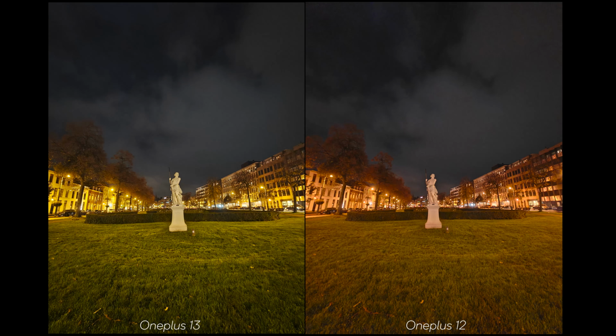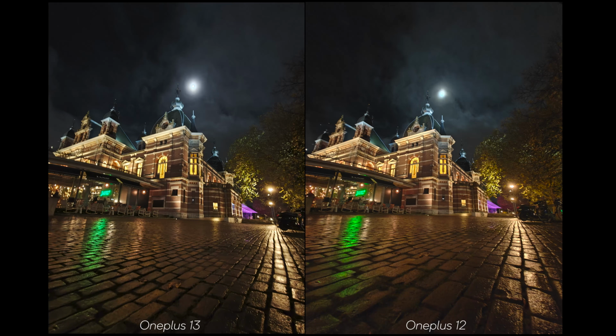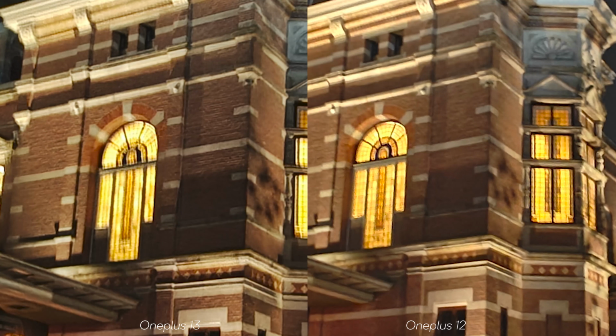And in terms of details on the statue itself, both aren't great by any means, but it is better on the OnePlus 13 where you clearly have some details at least visible, where on the OnePlus 12 those details are really hard to read there. And unlike the main sensor, I feel here is the big upgrade in comparison. The OnePlus 13 is miles ahead of the OnePlus 12 when it comes to low light and ultra wide photography.